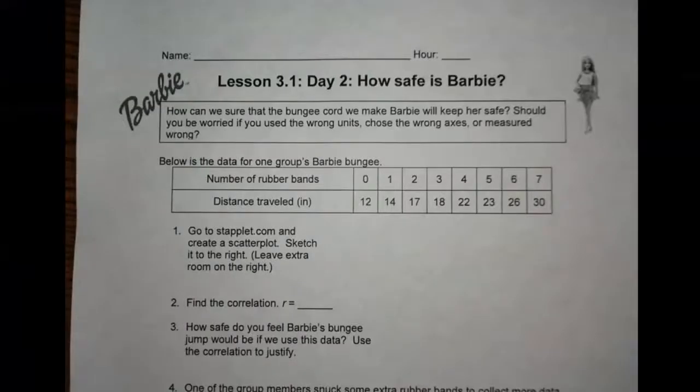Welcome to this video on correlation. By the end of this video, you should be able to interpret the correlation, understand the basic properties of correlation, including how the correlation is influenced by unusual points, and distinguish correlation from causation.